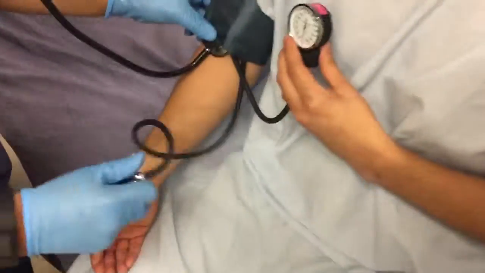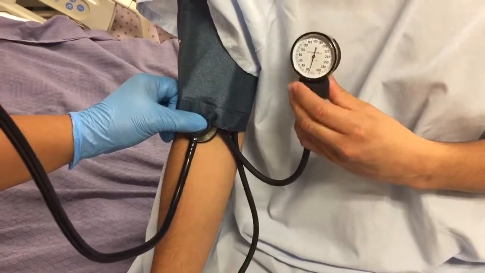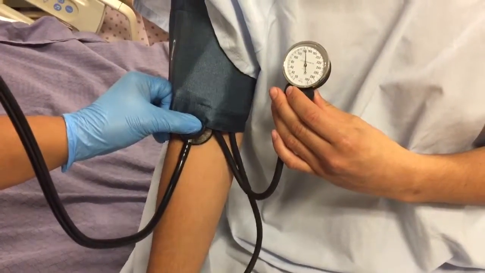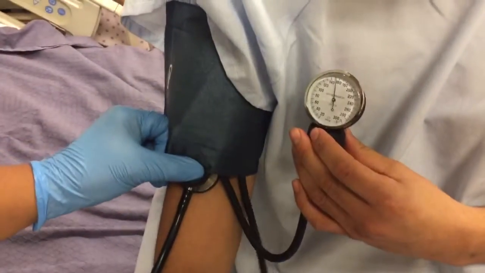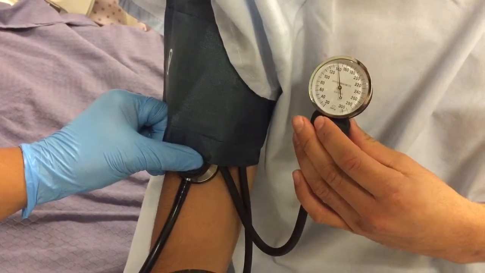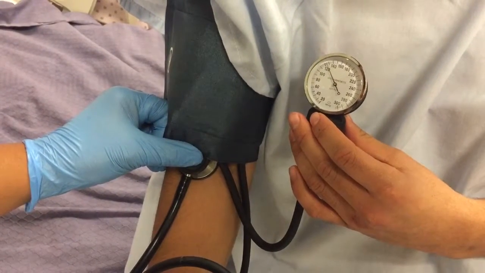Okay. I want to make sure that we gather the proper equipment. So I have my blood pressure cuff, my heart rate monitor, the inhaler that was prescribed, and the spacer. Now I'll be washing my hands before I go.